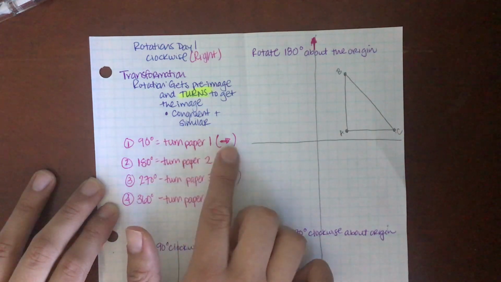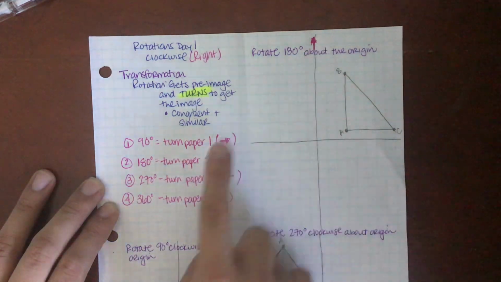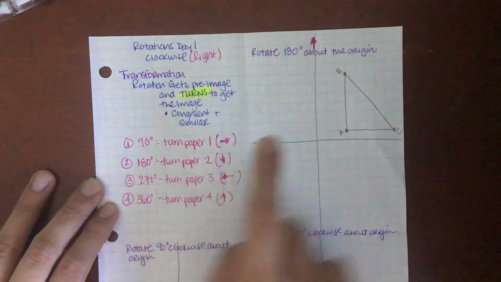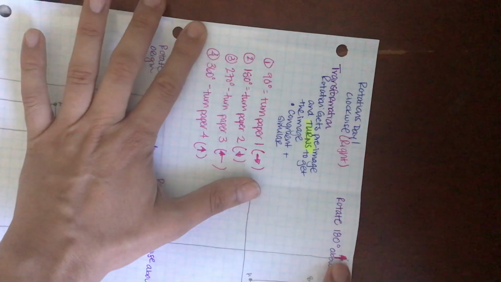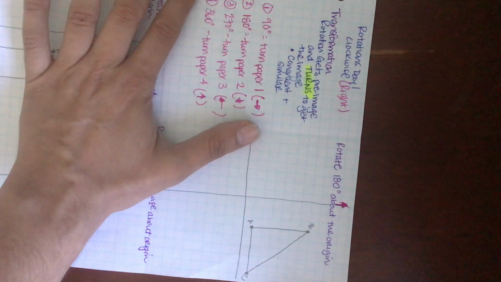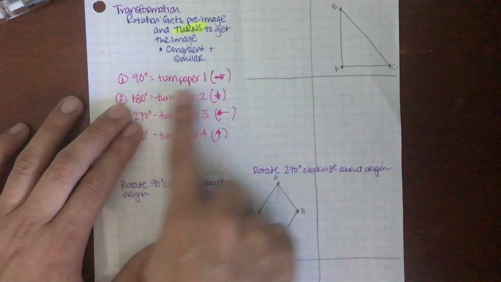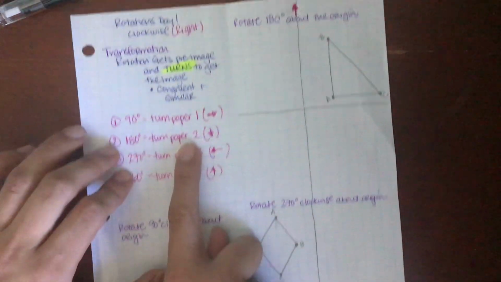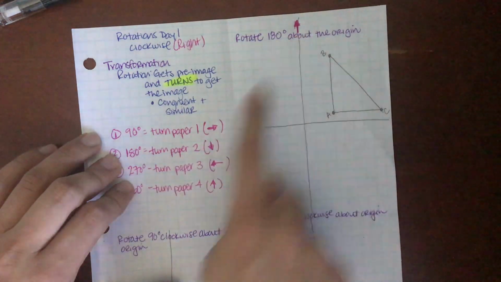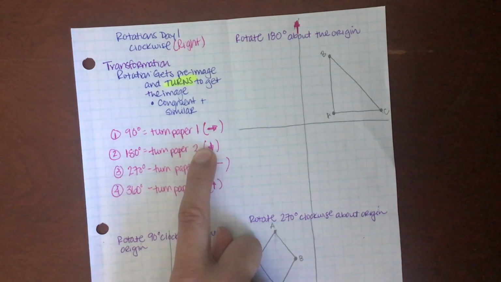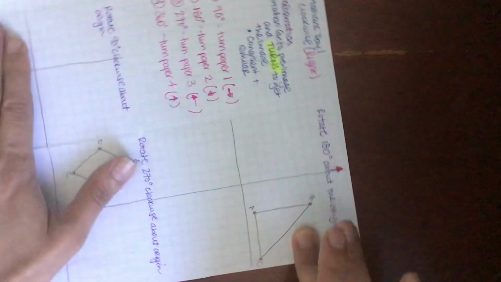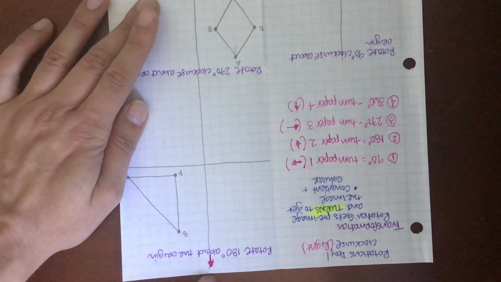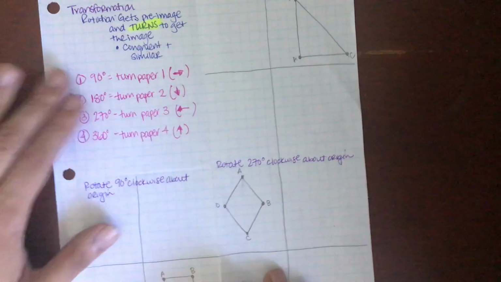Turn your paper one time so that this arrow looks like this. So if I turn it, there it is. It matches. This is a 90-degree rotation. Now we're going to rotate this paper 180 degrees. You have to turn your paper twice so that this top arrow is facing down. So if I turn it, one time is 90, a second time is 180 because that arrow's pointing downwards.